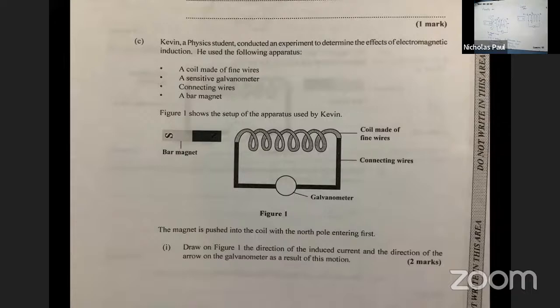Right. So let's take a look at the past paper, how it looks. So watch here. Kevin, a physics student, conducted an experiment to determine the effects of electromagnetic induction. He uses the following apparatus. What does electromagnetic induction mean? Exactly what you see in there. He uses a magnet to induce current. So electromagnetic induction is using a magnet to induce electricity.